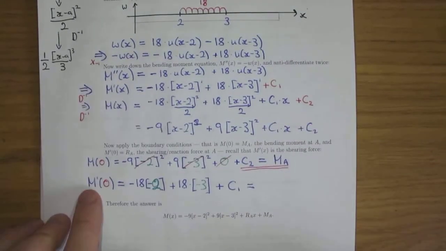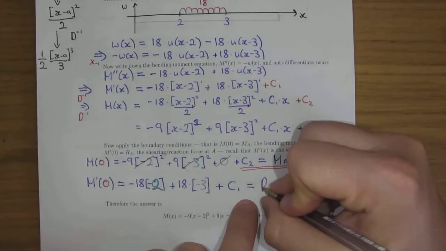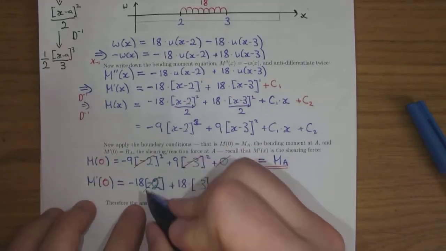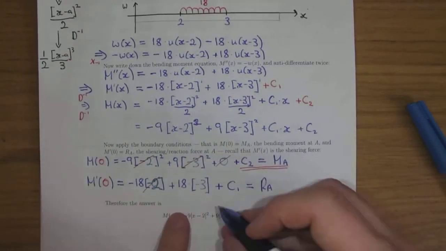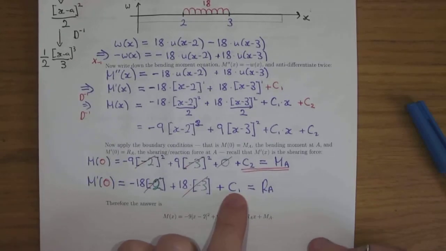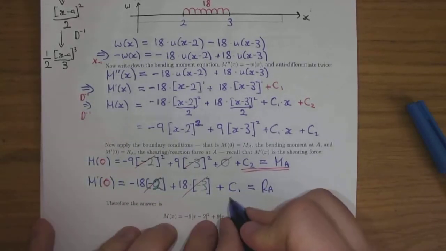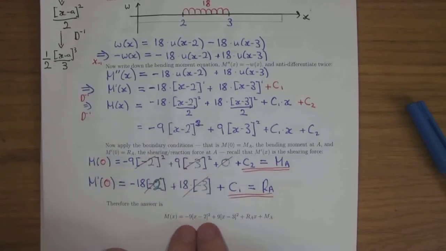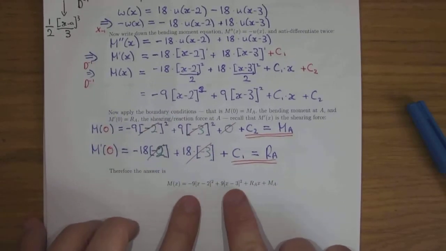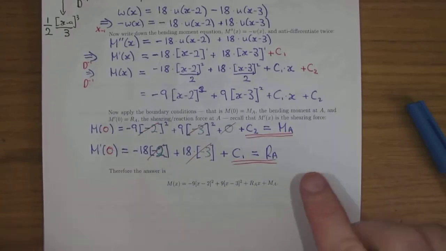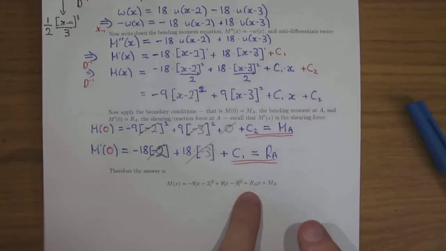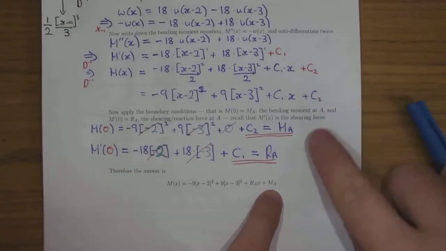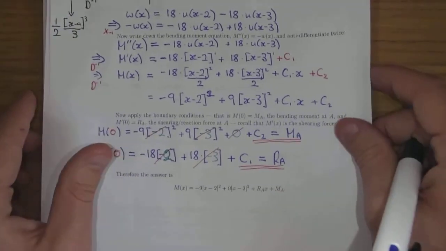And we're told that this m dash at 0 must be the reaction at A. Now, same as before, the square bracket of a negative is 0. Square bracket of this is 18 times 0, that's 0. So this C1 is, in fact, RA. And so our answer is minus 9 square bracket x minus 2 squared plus 9 square bracket x minus 3 squared plus not C1 times x, but RA times x, and not plus C2, but plus MA.